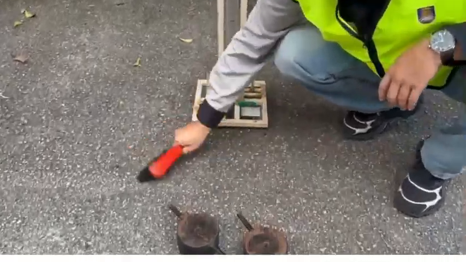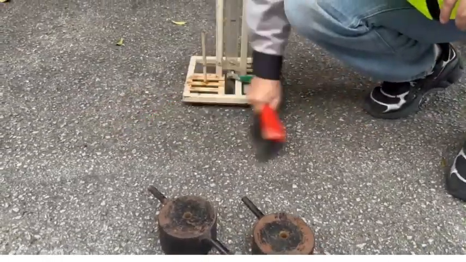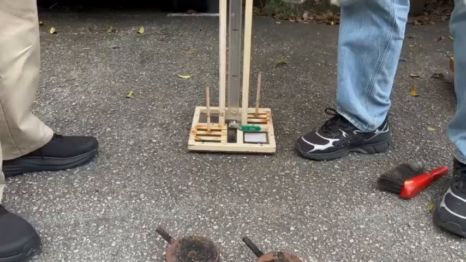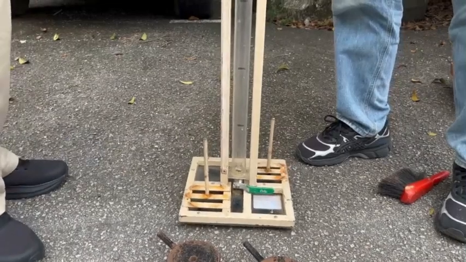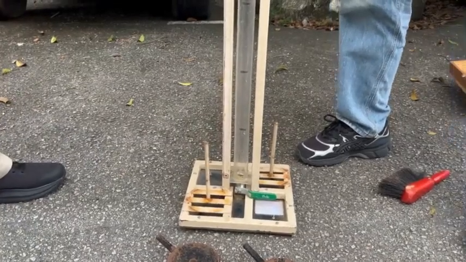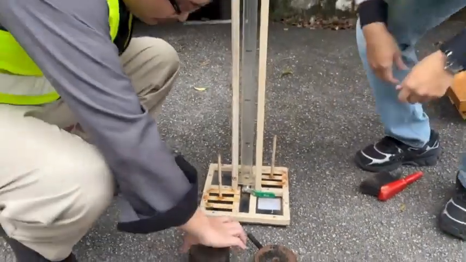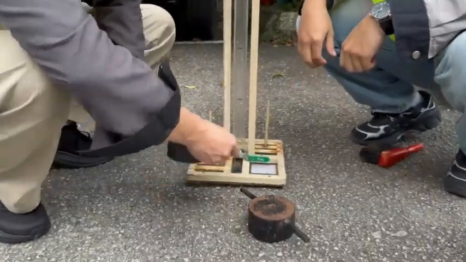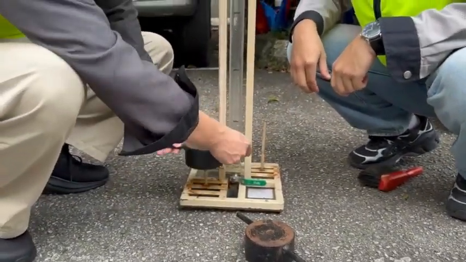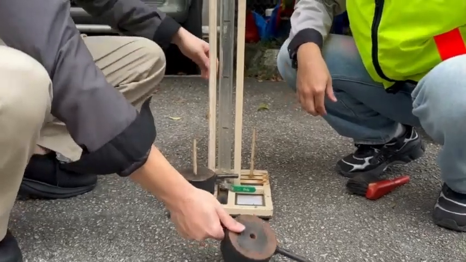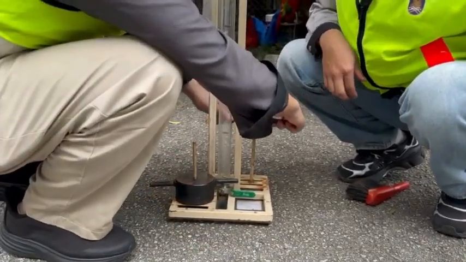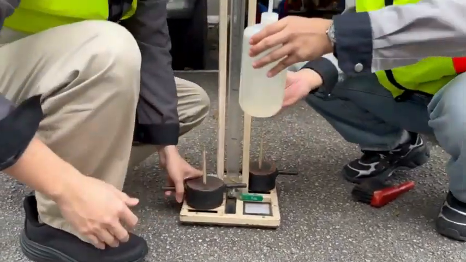First, we need to make sure the surface is clean and dry by brushing it. And next, place the outflow meter carefully on the pavement surface. And then, put the loading on the outflow meter. This is to make sure the apparatus can stand still and stable without moving during the test.